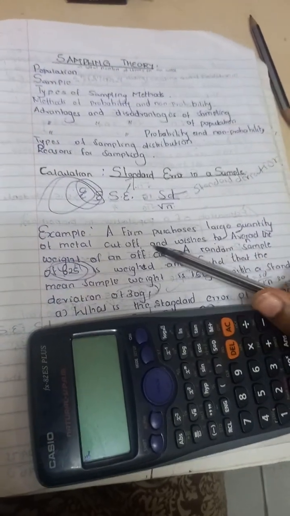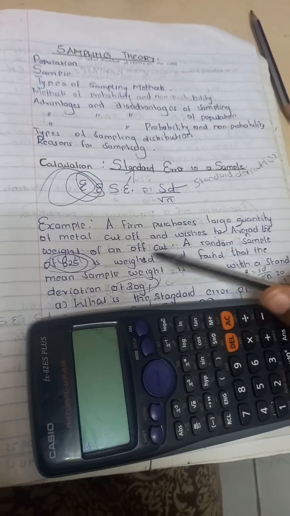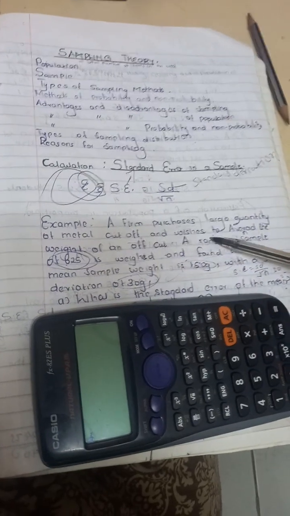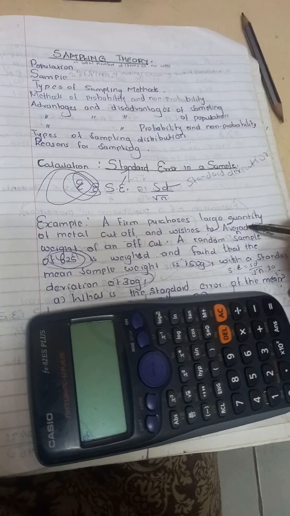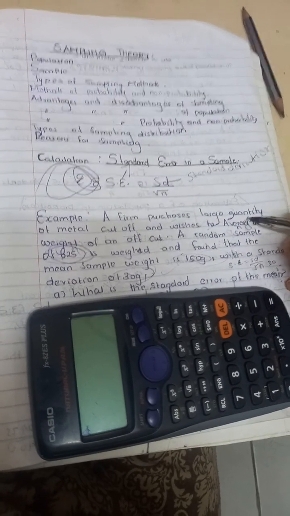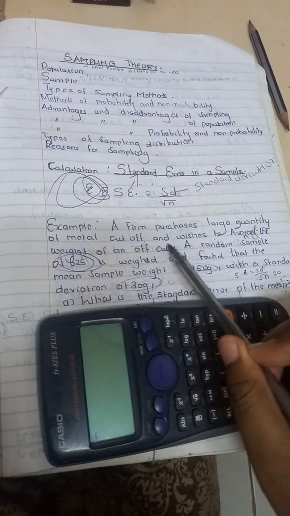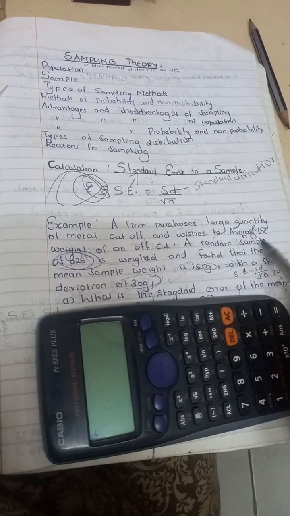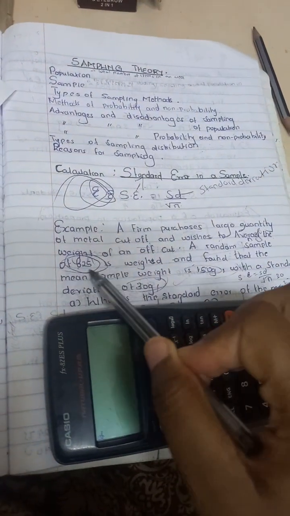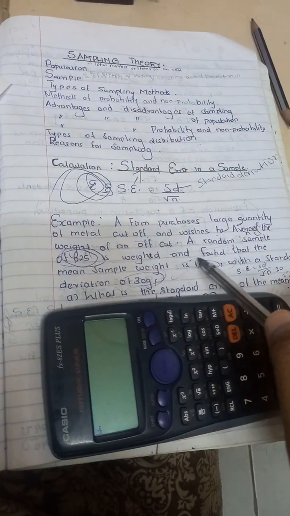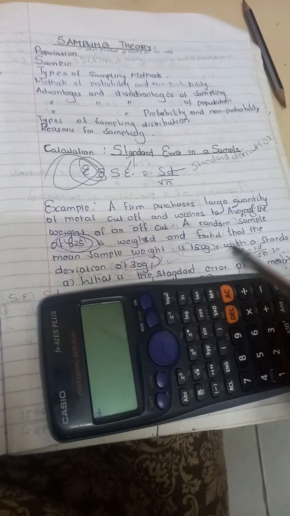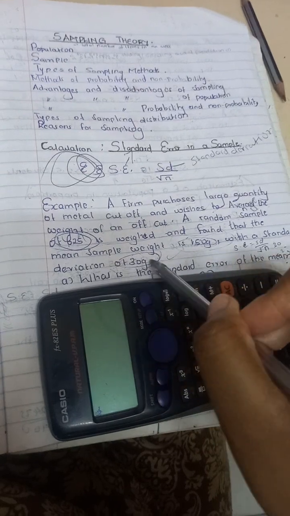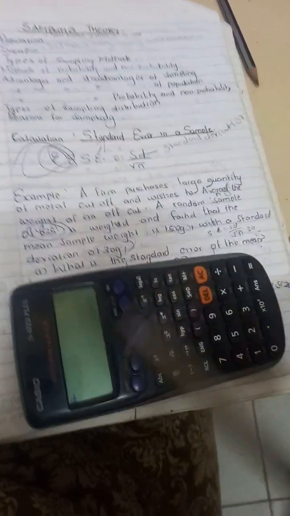So an example, a firm purchases a large quantity of metal offcuts and wishes to estimate the average weight of an offcut. A random sample, now this is n, of 625 is weighed and found that the mean sample weight is 150 grams with a standard deviation of 30 grams. What is the standard error of the mean?